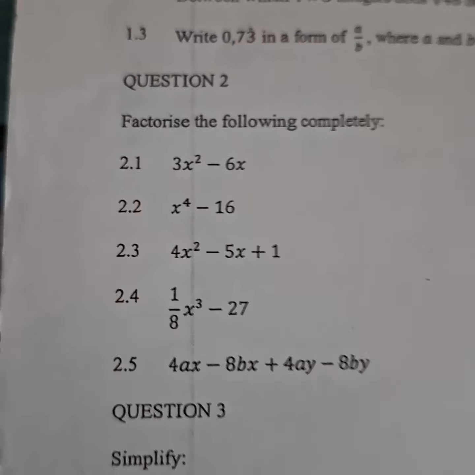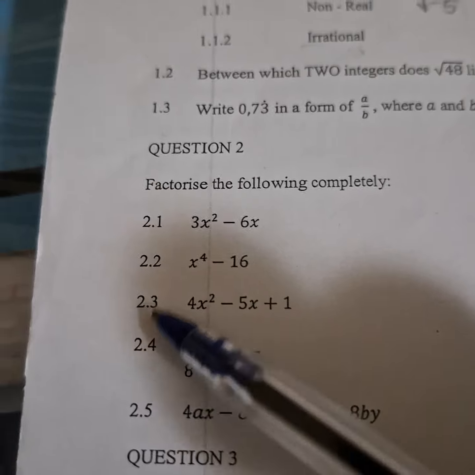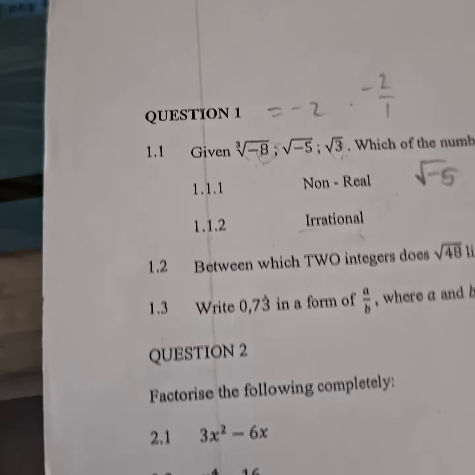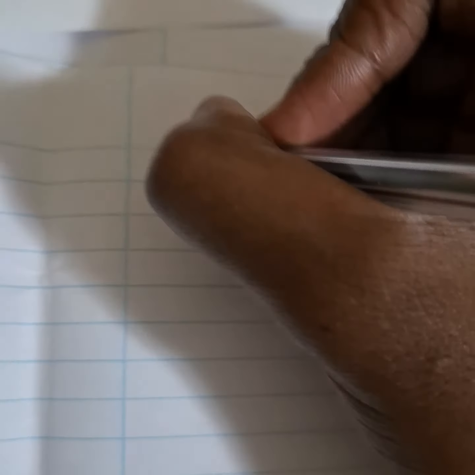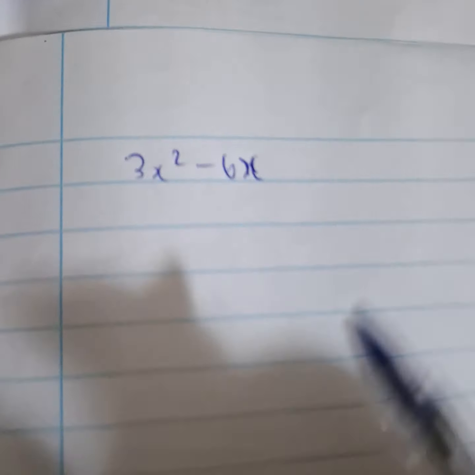Okay, so now we're going to turn our attention over to question 2. Factorize the following completely. We have 3x squared minus 6x. So let's dive right into it. 3x squared minus 6x. You guys will be either using a black or a blue pen.